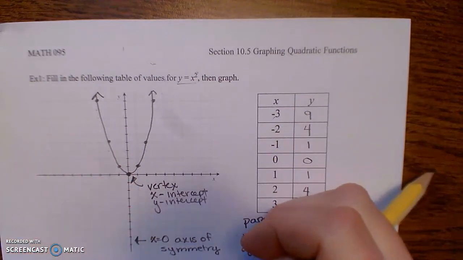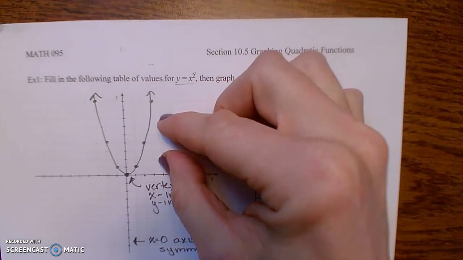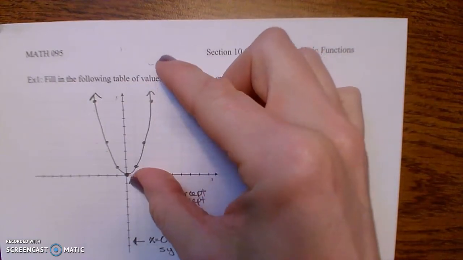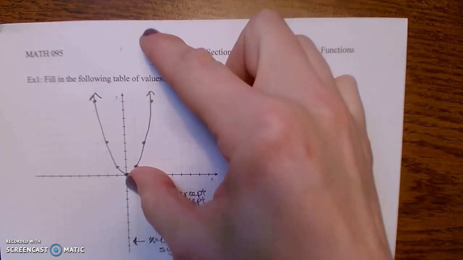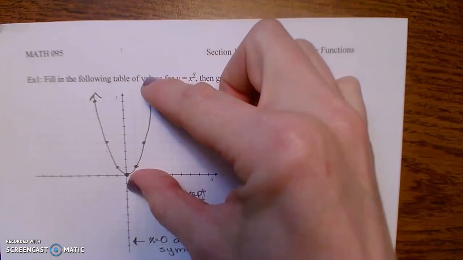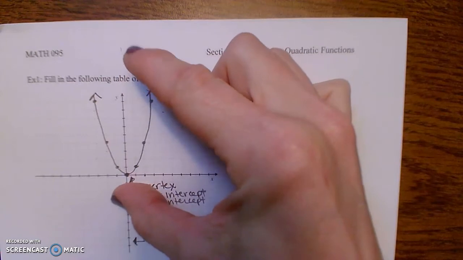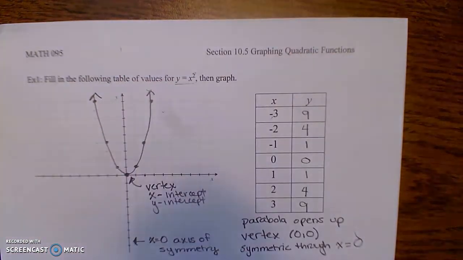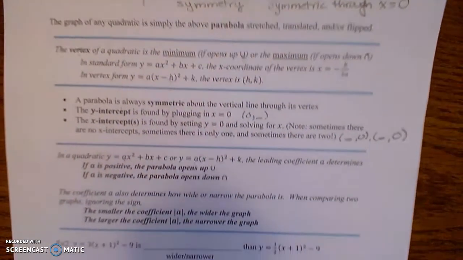So if the coefficient is a large number, say bigger than 1, it will stretch this graph, and when you stretch it, the graph will get skinnier. If the coefficient is a half or some fraction less than 1, it'll compress this graph, and in compressing it, the image will get wider. So let's see this in this next example.